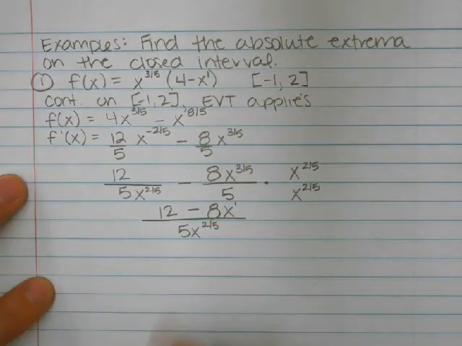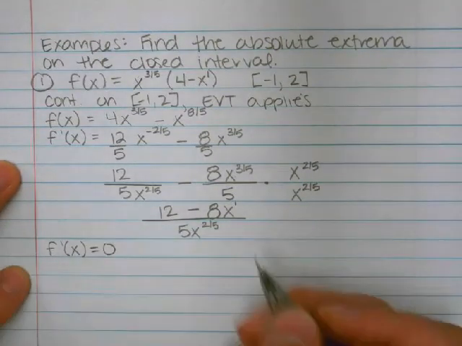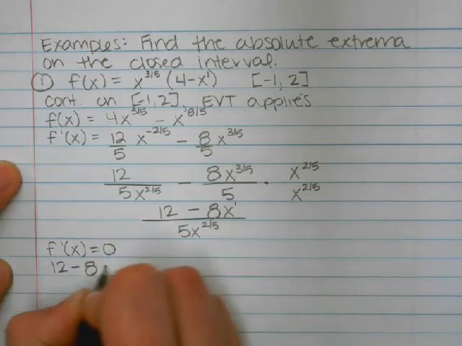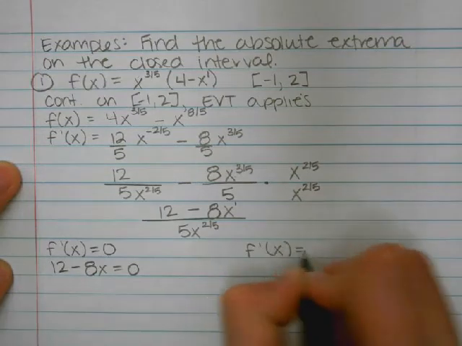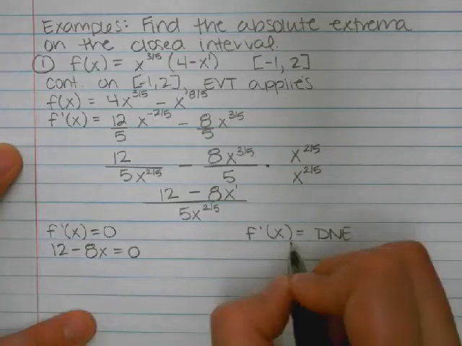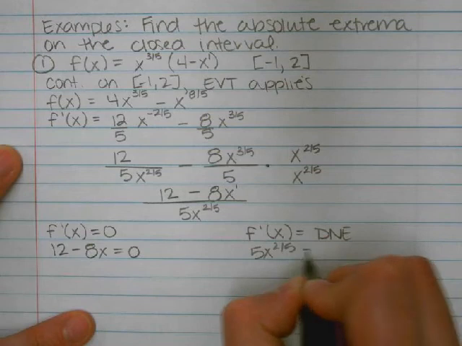All right, so to find where my derivative equals 0, I take the top and set that equal to 0. To find where my derivative is undefined or does not exist, I set the bottom equal to 0.